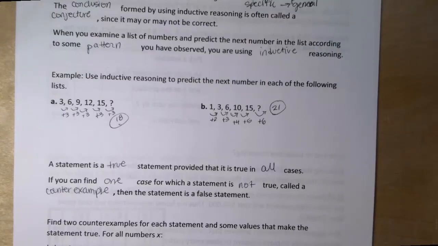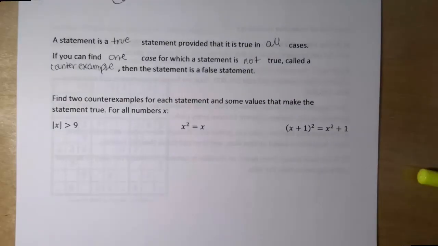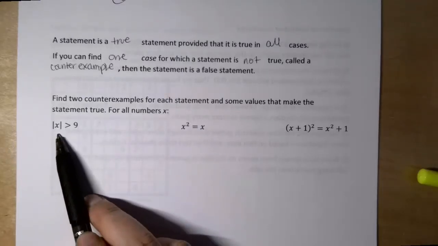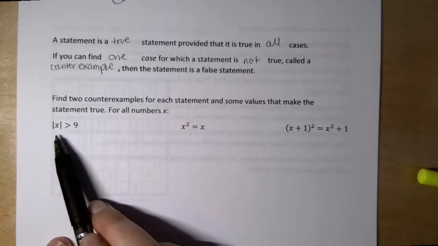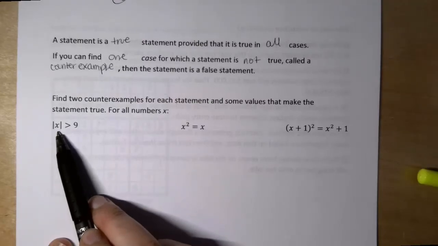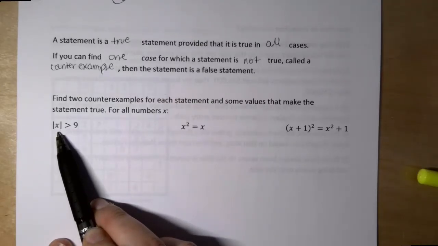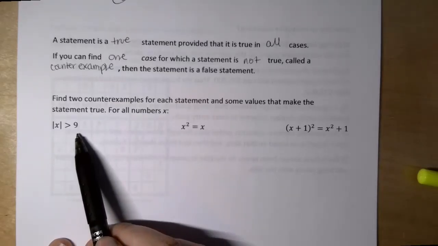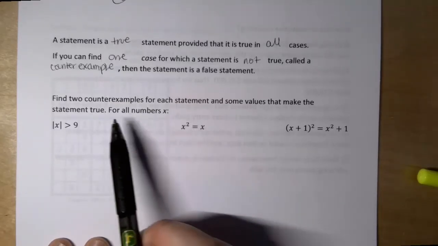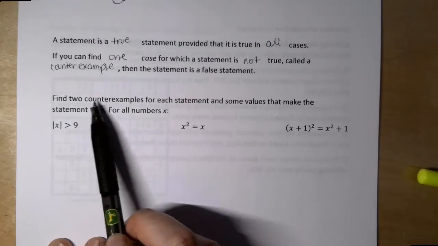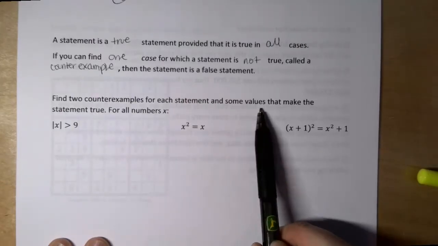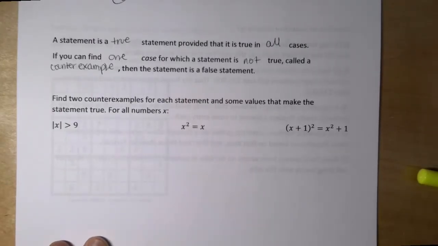So we're going to look at 3 examples of this next. First example, we have the absolute value of x is greater than 9. What this means is that whatever number we put in here, we have to take the absolute value of it. Absolute value means the distance from 0. And then we have to prove it's greater than 9. We want to find at least 2 counterexamples, and then some values that also make it true.